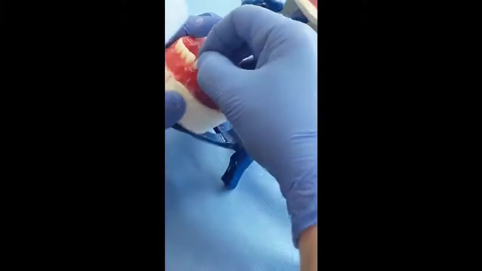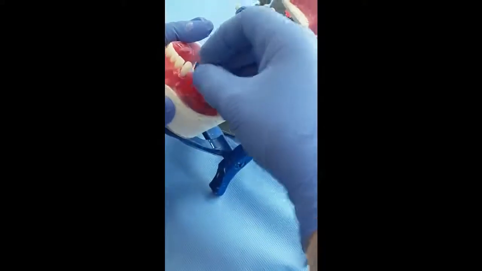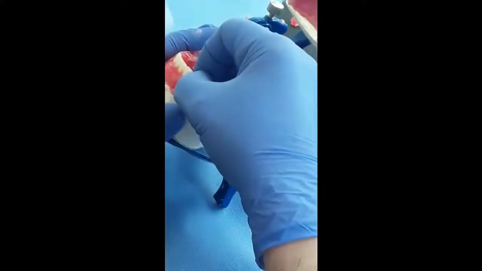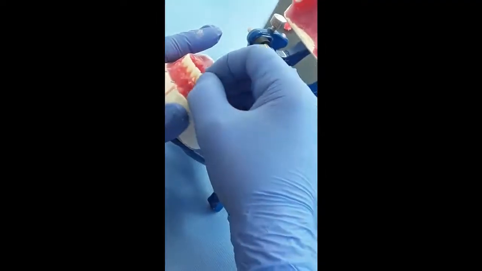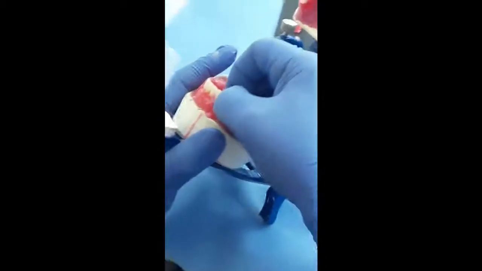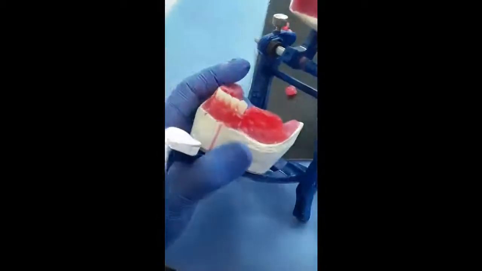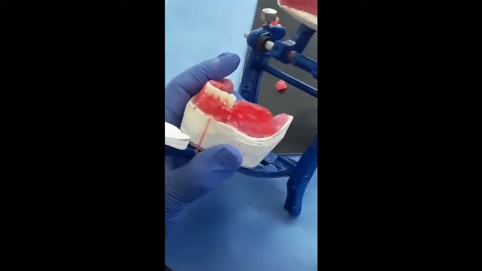Take the canine and put it in the proper angulation from the very beginning. The tip of the canine will conform to the established occlusal plane, or established horizontal plane, by the incisal edges of the centrals and laterals.